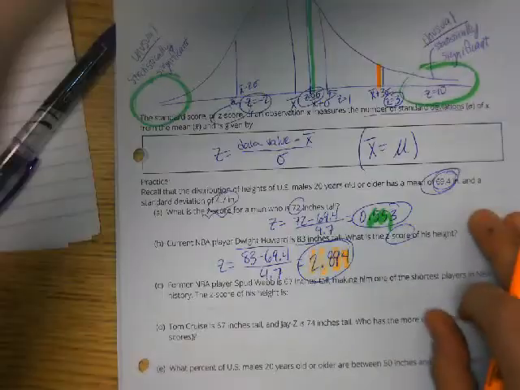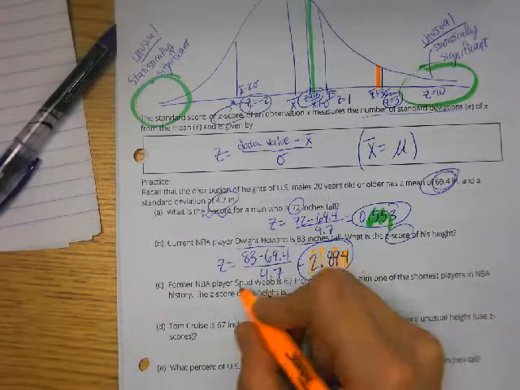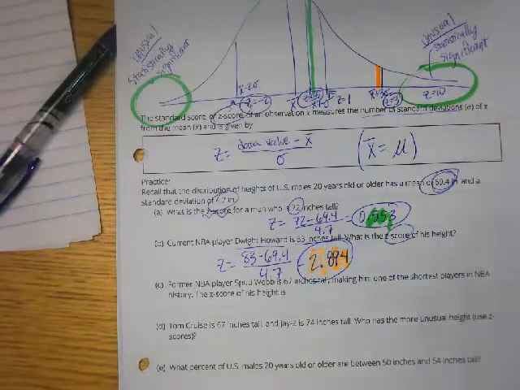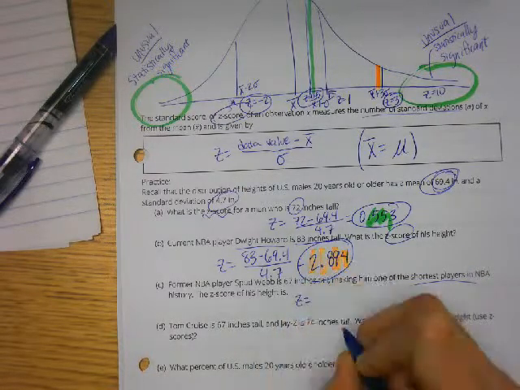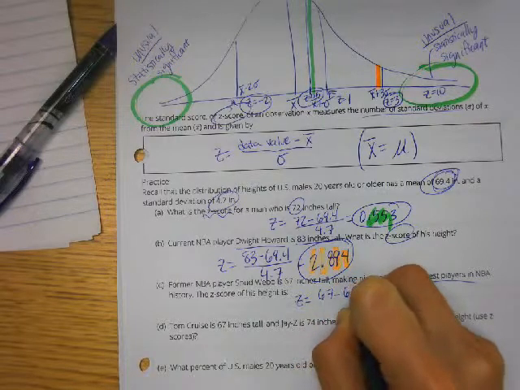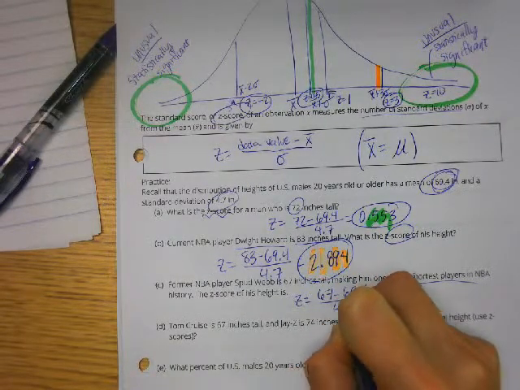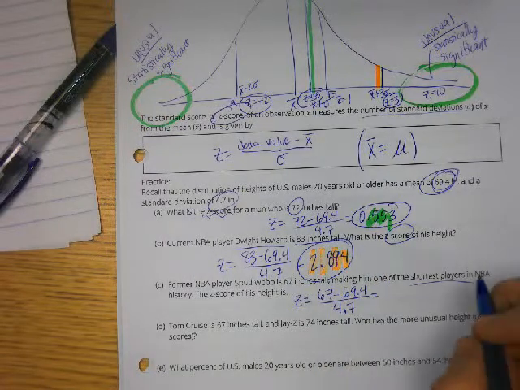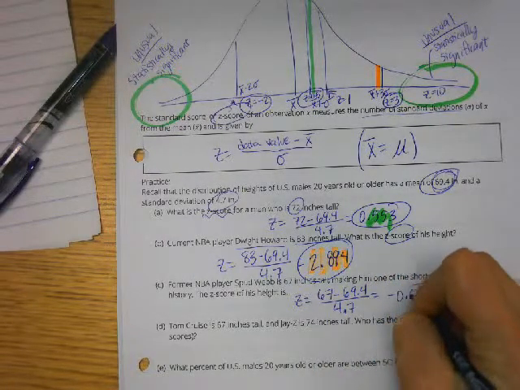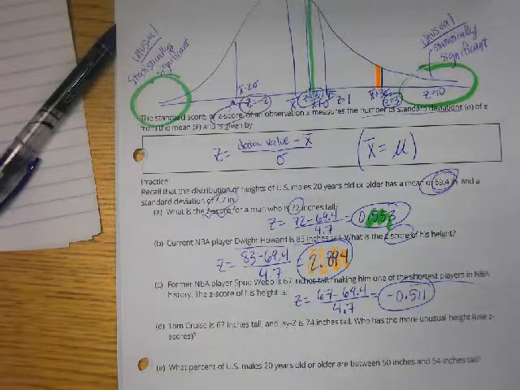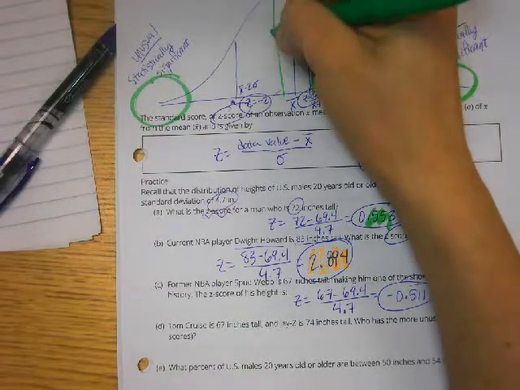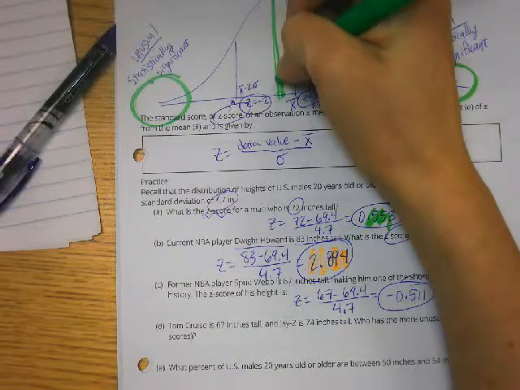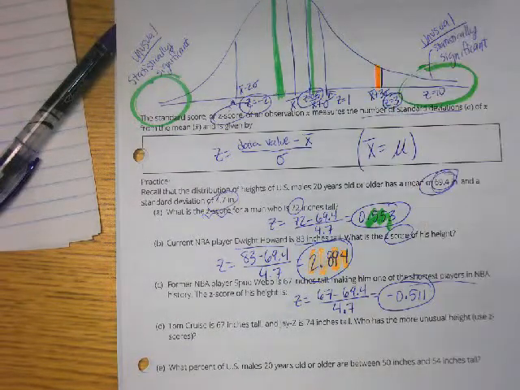Part C. Former NBA player Spud Webb is 67 inches tall. So he's one of the shortest players in NBA history. The z-score of his height is, so z-score is 67 minus 69.4 divided by 4.7. And that will give you a minus 0.511. So he is located to the left. Maybe right here. So to the left means he's shorter than the mean. He's shorter than the mean.